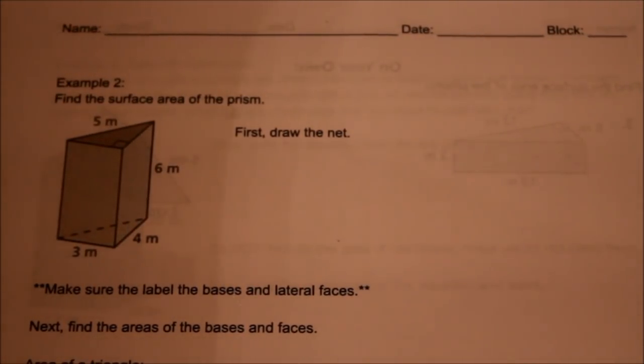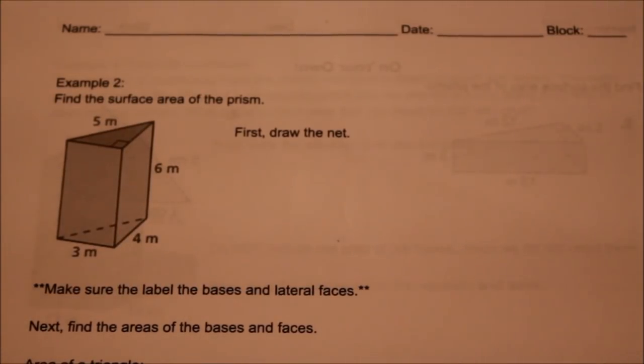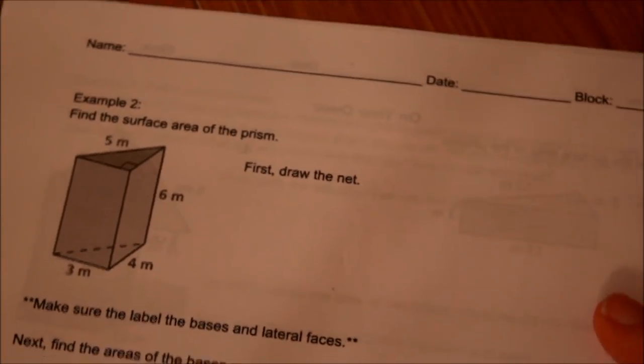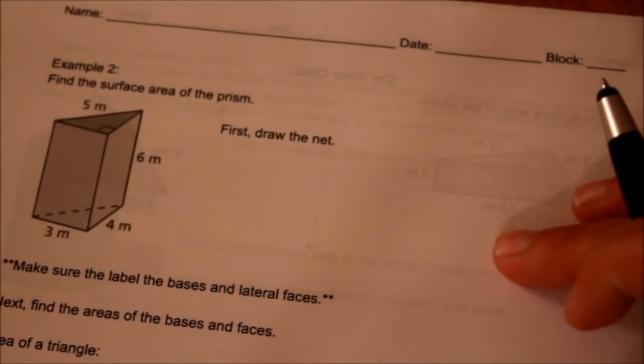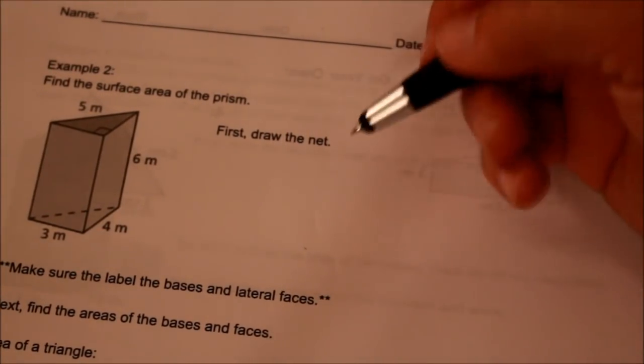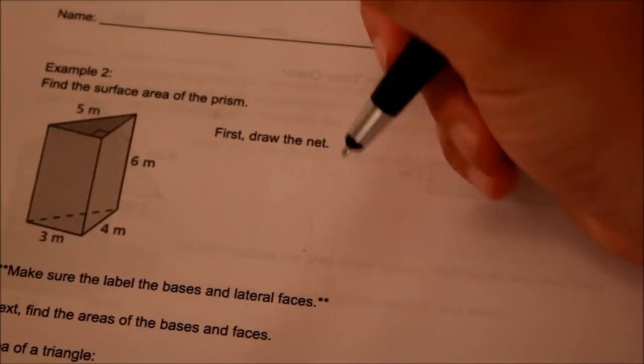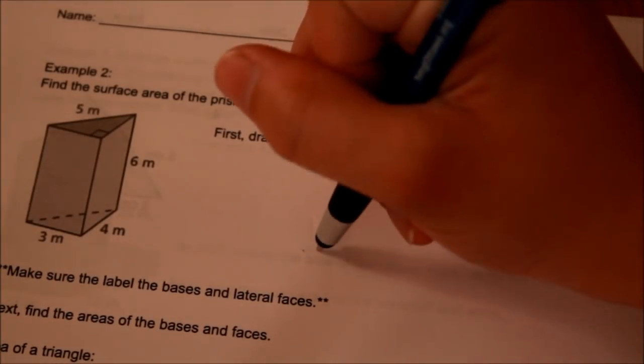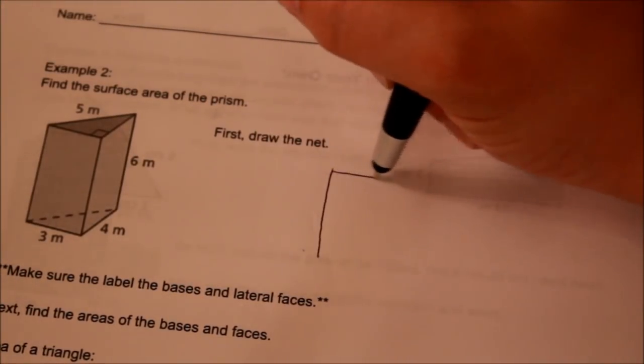First thing I would like you to do, once again, is to draw the net. This net is going to look very similar, but it's also a little bit different because we have a different number of faces and we have triangular bases. So the first thing I'm going to do is draw the lateral faces. All 3 of them are a little bit different sizes, but they're all rectangles. So I'm going to draw 3 rectangles that are a little bit different.